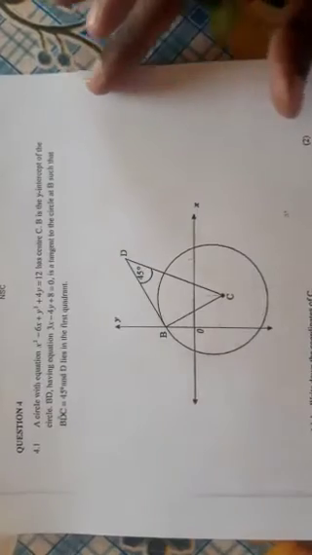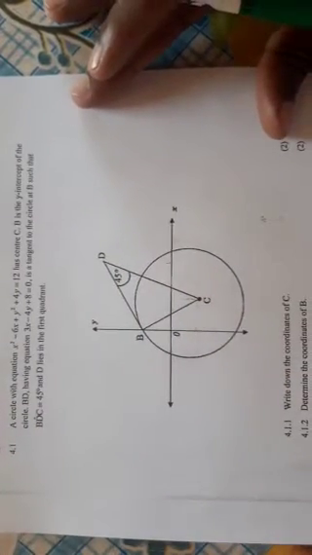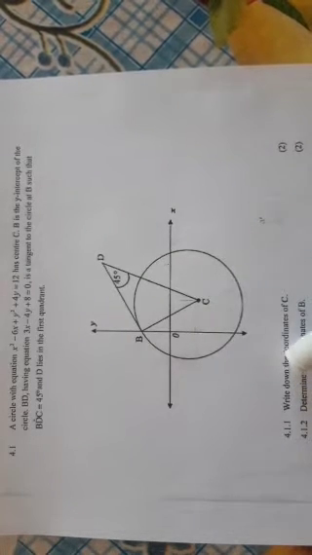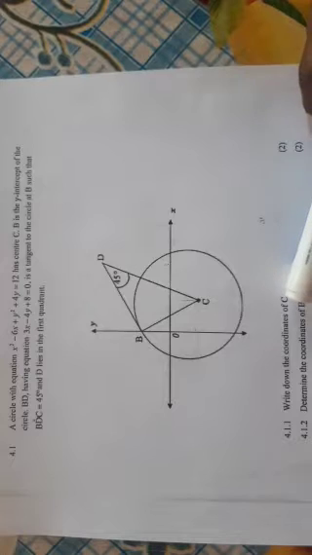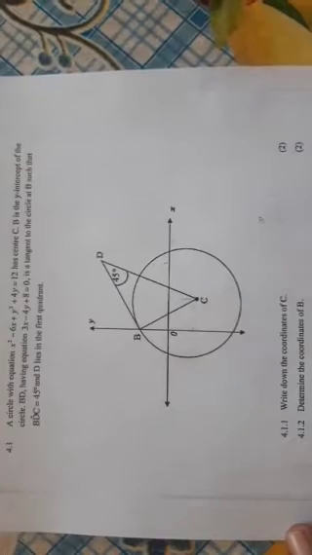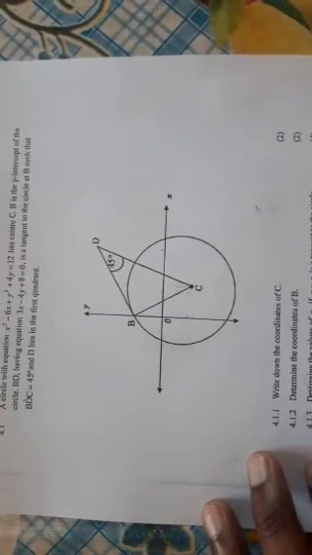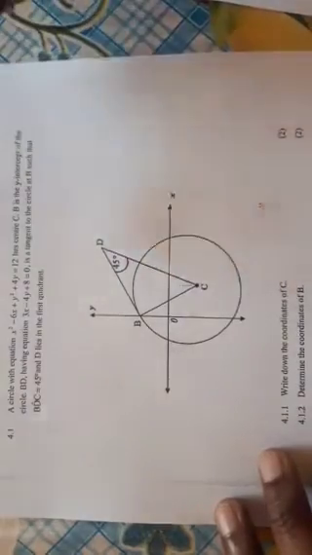Now let's get to the questions. We'll analyze the instructions in the question. Right, first question they say write down the coordinates of C. Now they simply said write down the coordinates of C, for 2 marks. So given this kind of question, normally we know the center comes from completing the square on the equation of a circle.